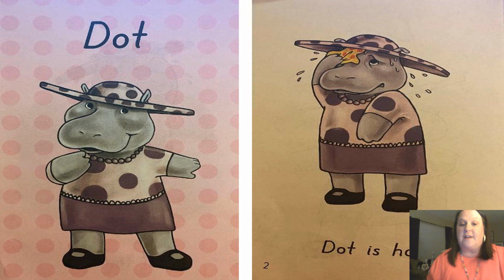Okay, we're going to read about Dot again. Dot is our friend, the hippopotamus, and she was what? She was hot. So her name is Dot. D says D, O says ah, T says T, Dot. Let's go to page 2. Dot is hot. Dot is hot.